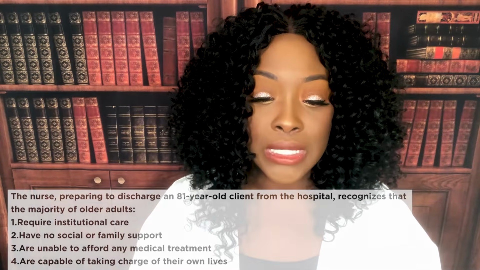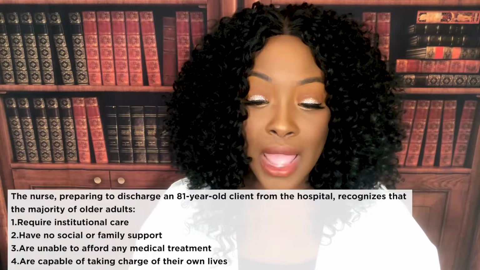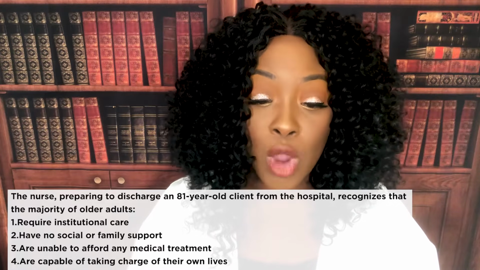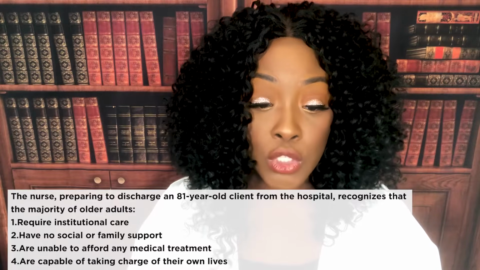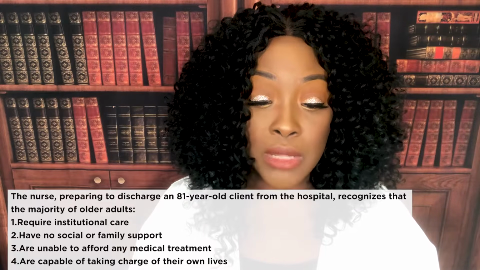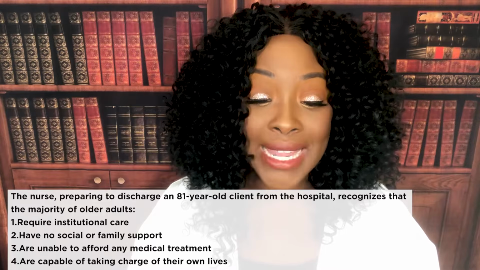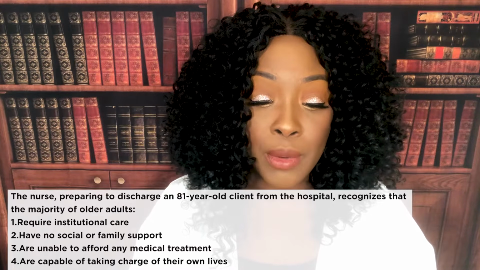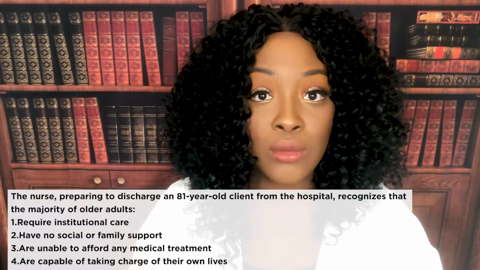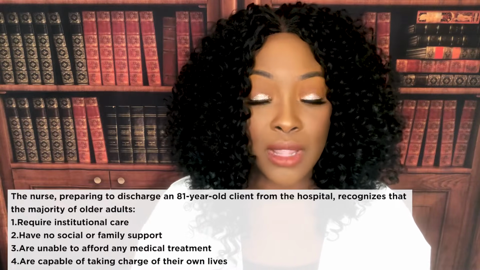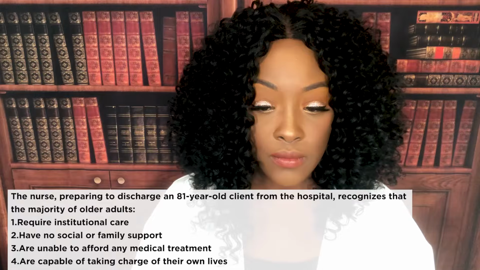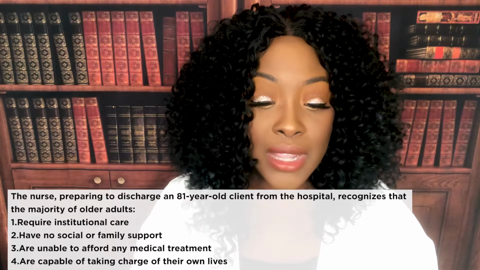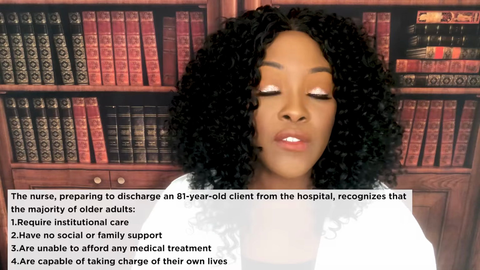The nurse preparing to discharge an 81-year-old client from the hospital recognizes that the majority of older adults: 1, require institutional care, 2, have no social or family support, 3, are unable to afford any medical treatment, or 4, are capable of taking care of their own lives. I'll give you a moment to think of your answer. And the correct answer is 4, are capable of taking care of their own lives.